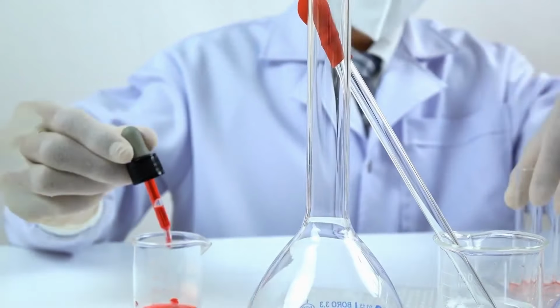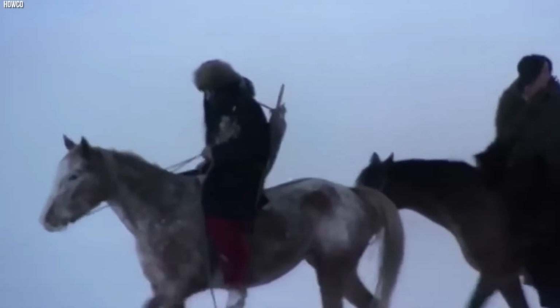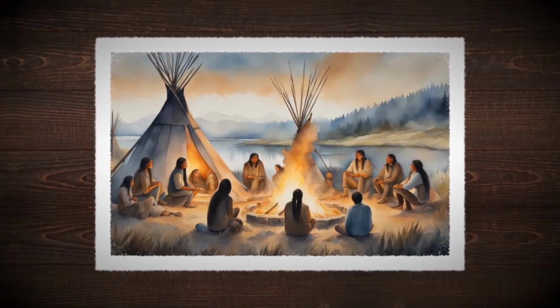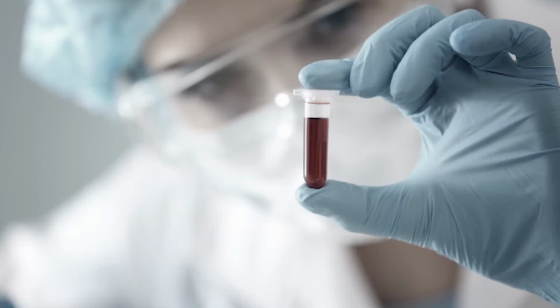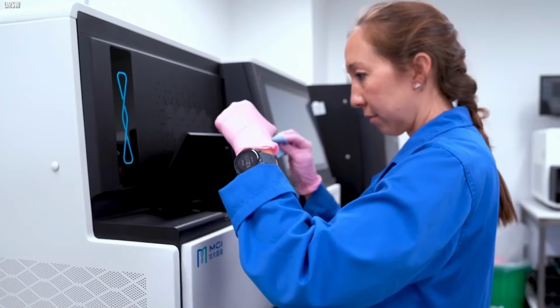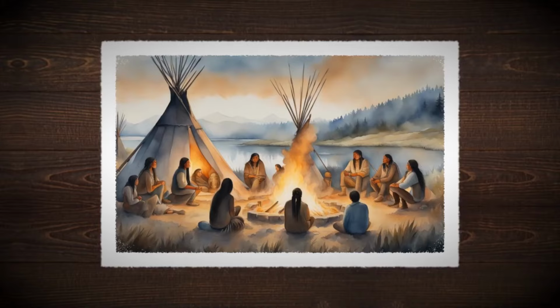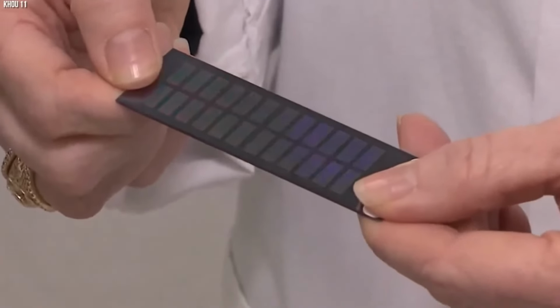Our story starts with the peopling of the Americas, an epic migration saga spanning thousands of years as early humans trekked across the Bering Land Bridge from Asia into the Americas during the last ice age. They carried with them genetic markers destined to influence the bloodlines of their descendants. Among these was the O gene, a silent beacon of survival and adaptation.